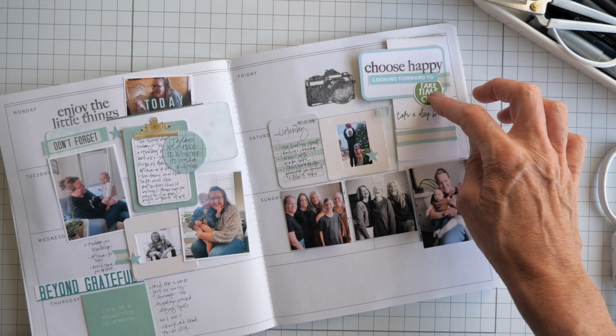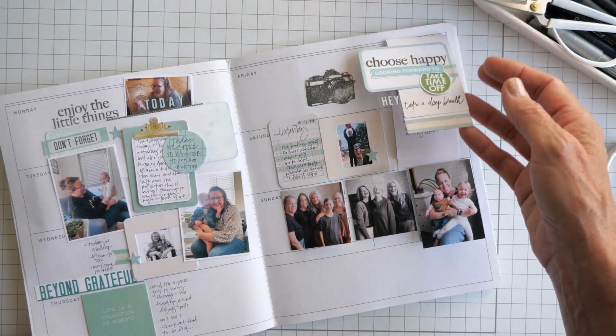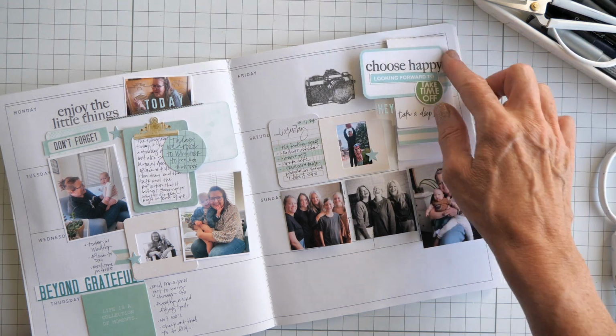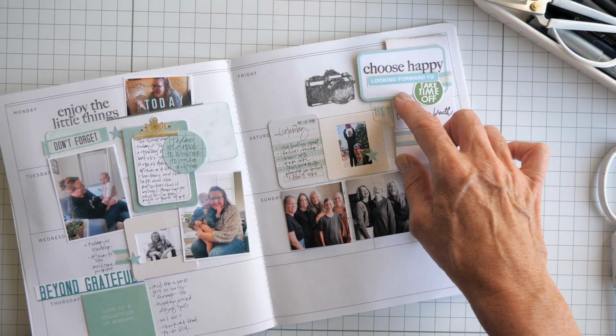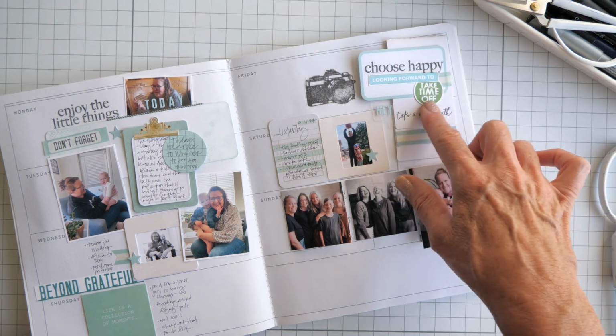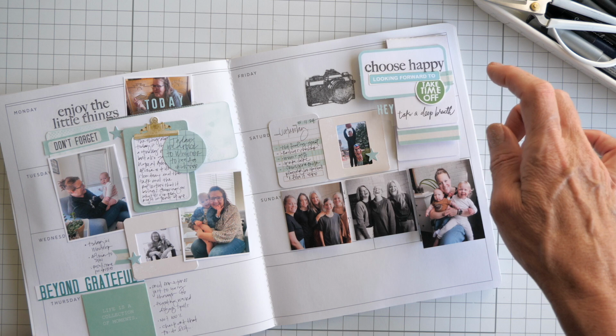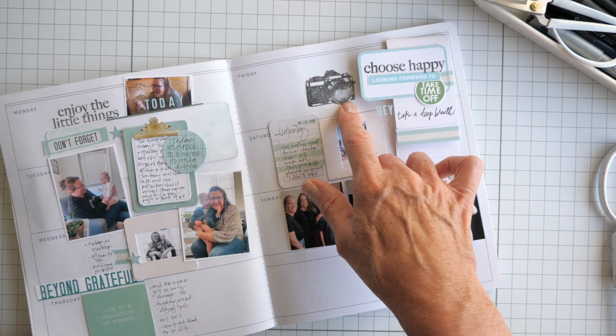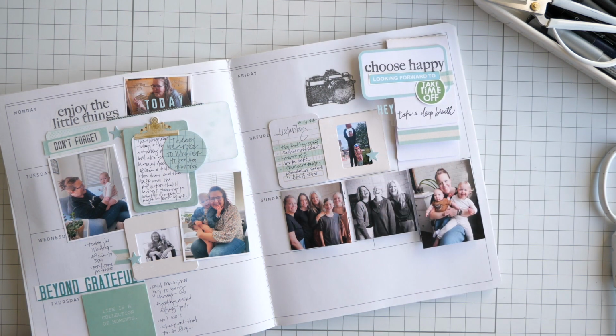So over in this week, I decided to use, I think I had one of these left, this little photo stack, and I added a March label to it. Choose Happy is from May Stamp Society. Looking Forward to and Take Time Off is from the March printable. This camera photo here, a photo with the stamp, came from the Let's Go stamp set, or it might even be called Middle of Nowhere. Currently not available.